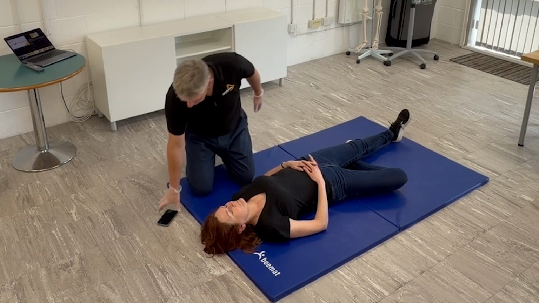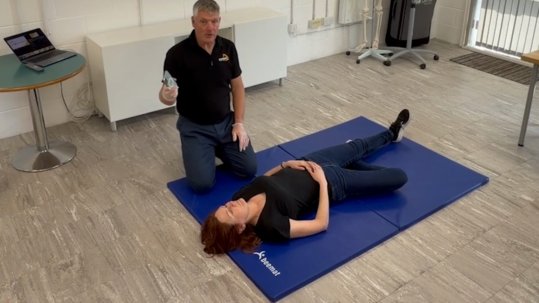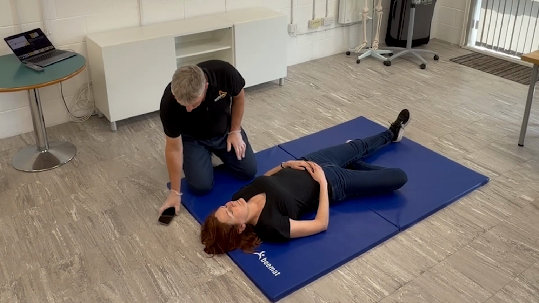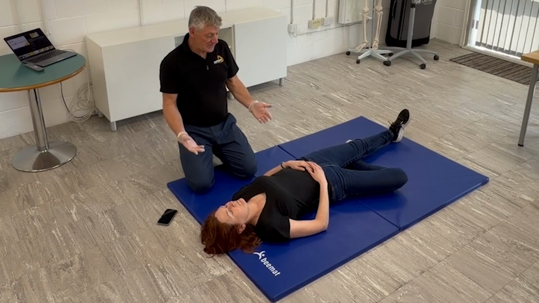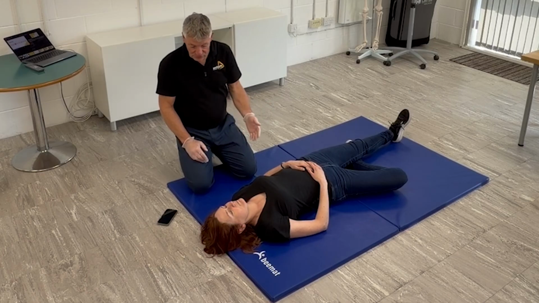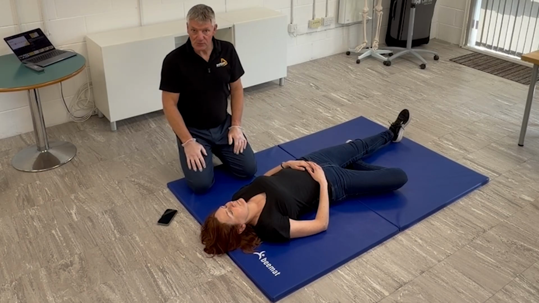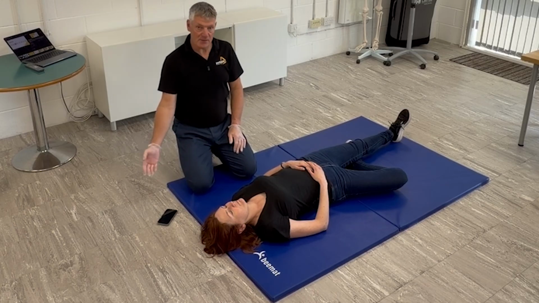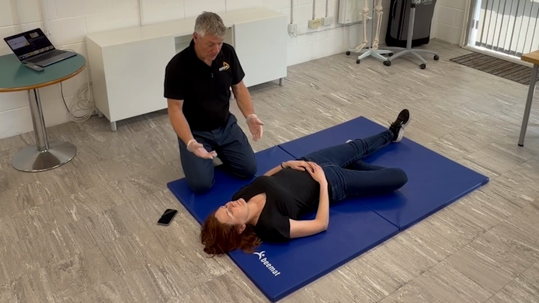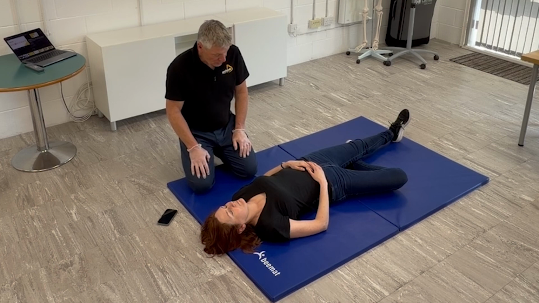Well, remember, we've got the call handler on speakerphone. We really need to rely on what that call handler is asking us. So under disability, they may be asking if the face is dropped, some signs and symptoms of a stroke. You can look at those signs and symptoms, pass that information, and they will tell you what to do next. You don't need that knowledge.